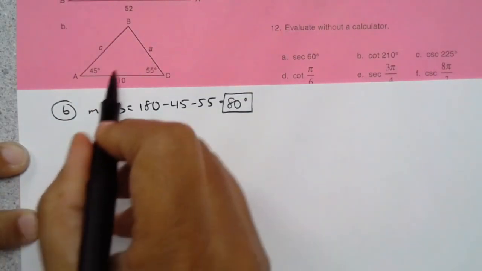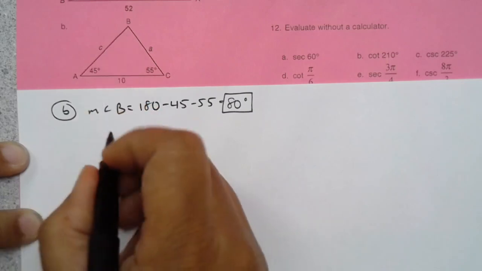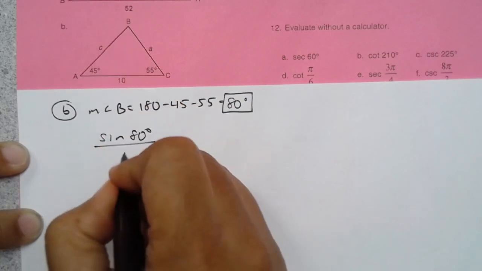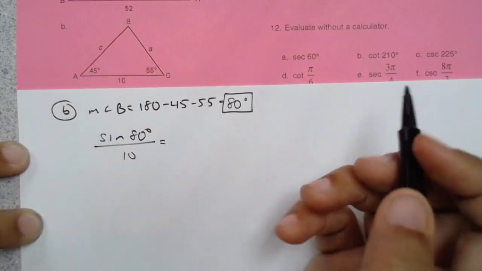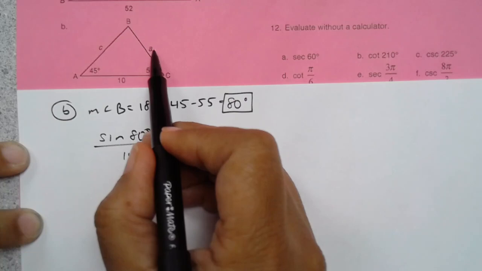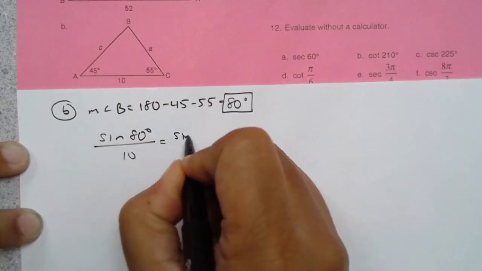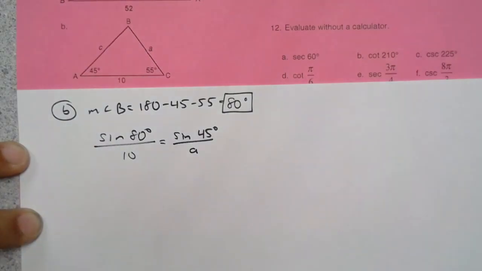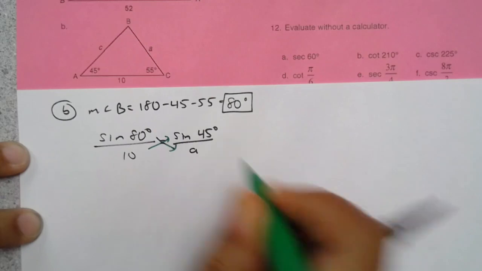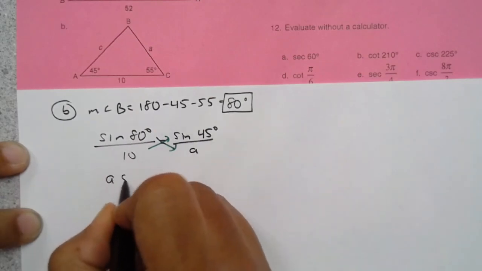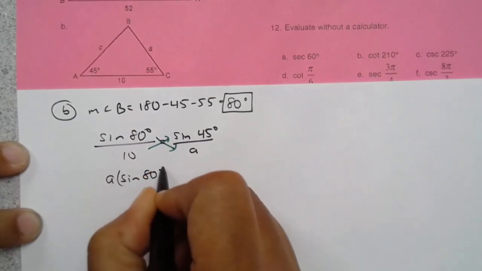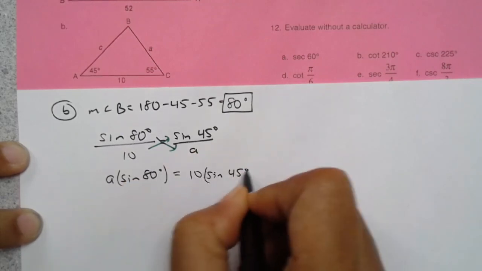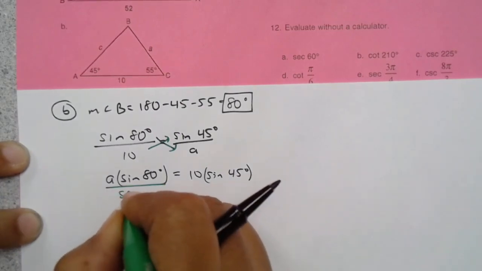And now we can go ahead and set up our law of sines. So since I know this is 80 degrees, I'm going to use sine of 80 degrees over the side opposite of that, which is 10, equals, and then pick which one you want to solve for first. I'm going to solve for side A, which means I have to use 45. Sine of 45 degrees over A. And then we're going to cross multiply. So multiplying across this way and then this way. So we have sine 80 degrees times A, and keep in mind, remember that's together. And then we have 10 sine of 45 degrees. And then to get rid of the sine 80, I'm going to divide.